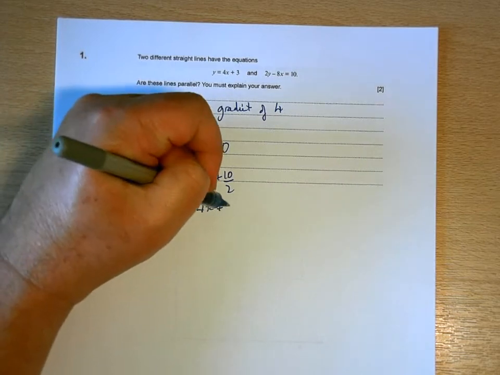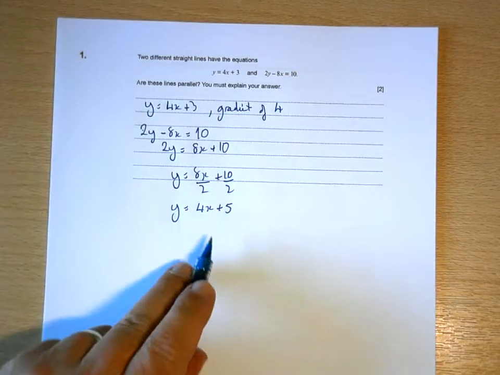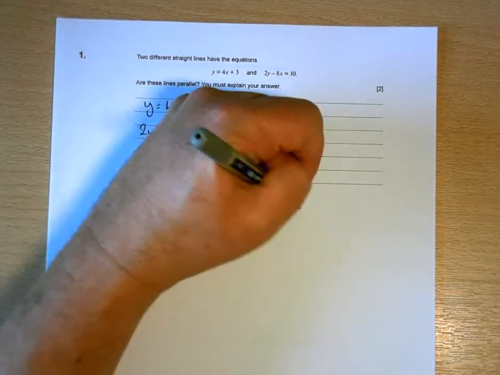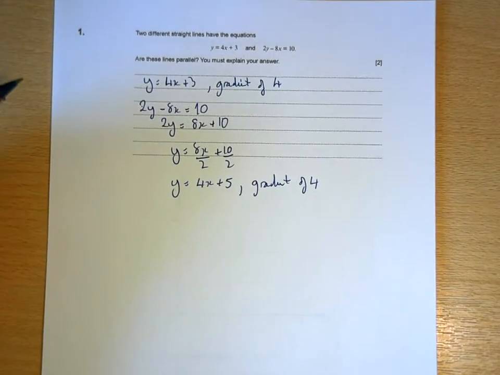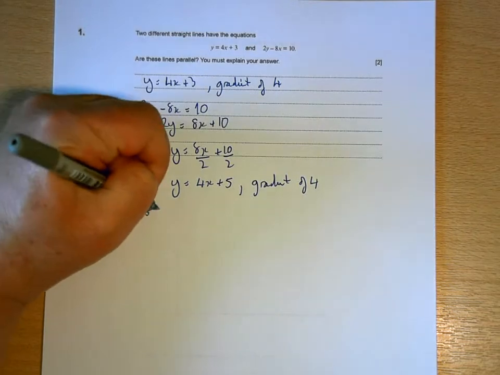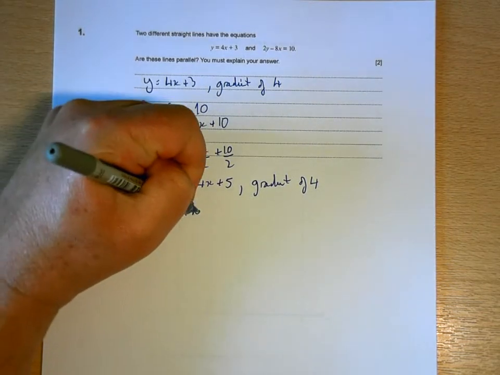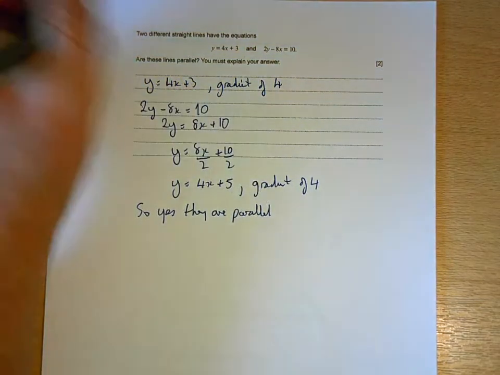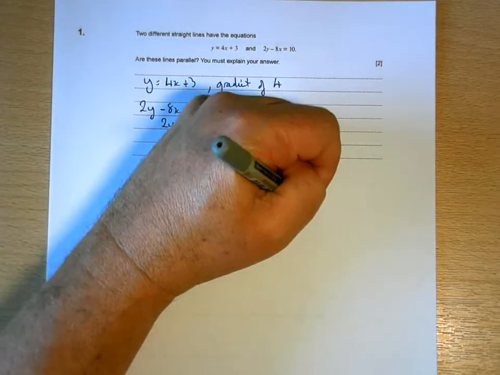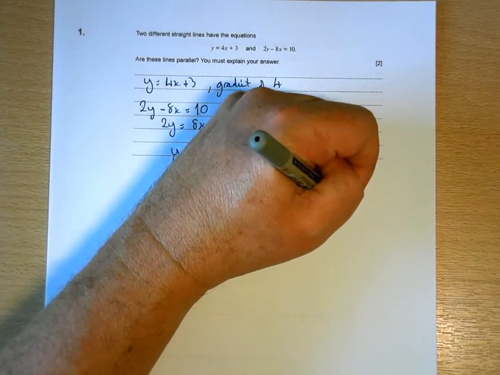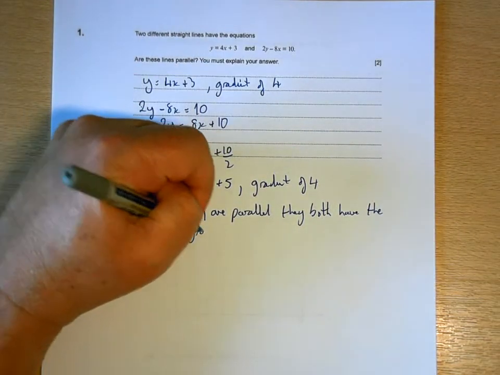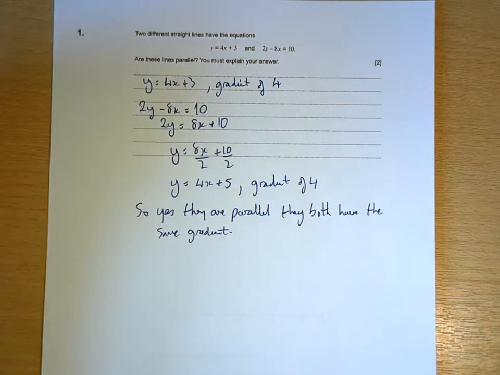So y equals 4x plus 5. So this has got a gradient of 4. So yes, they are parallel. They both have the same gradient.